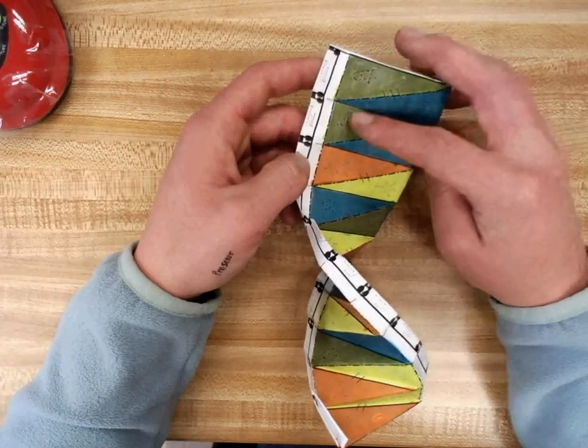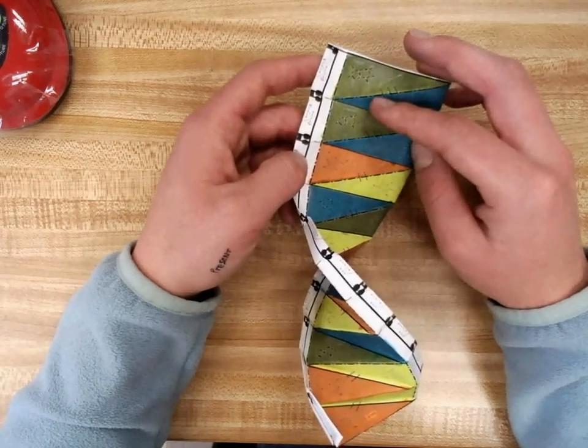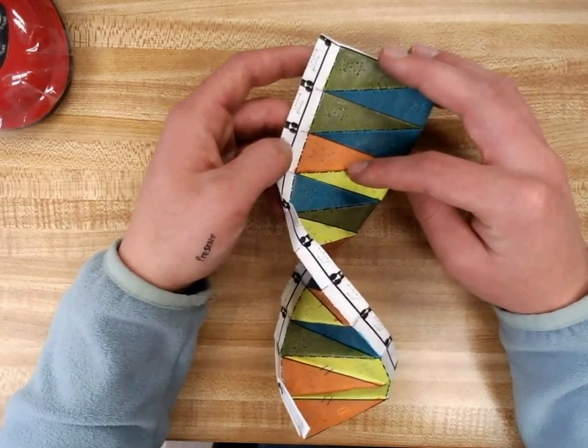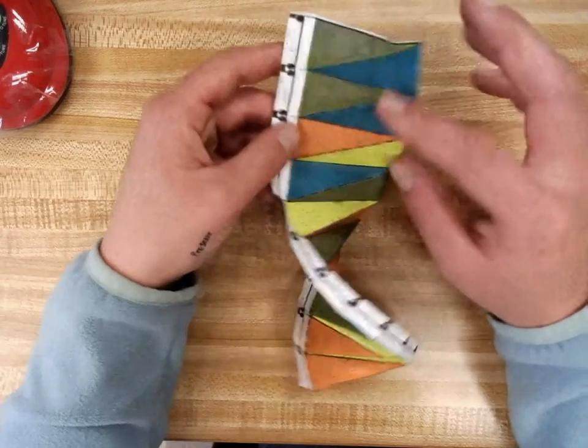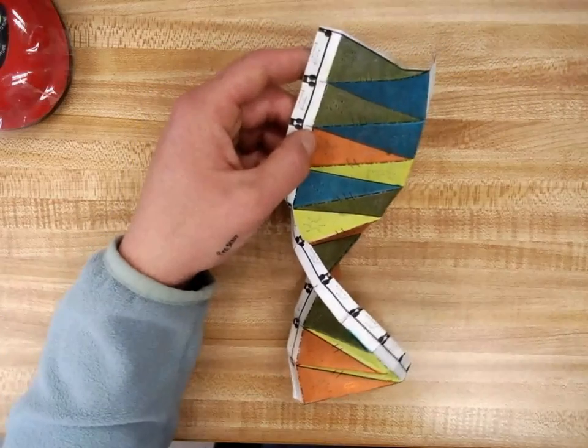You're never going to see a green with orange or anything like that. You're always going to see green with blue and orange with yellow. And if you use different colors, then of course it would correspond to the colors that you have. But it's always going to be those two paired together. They're never going to change.